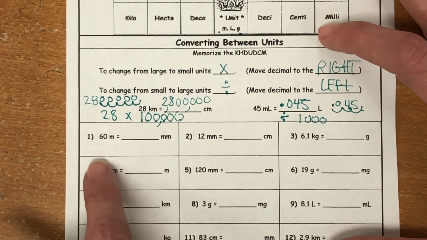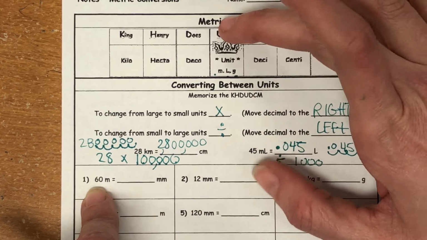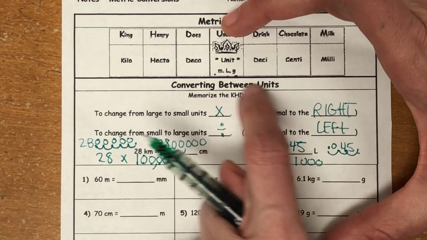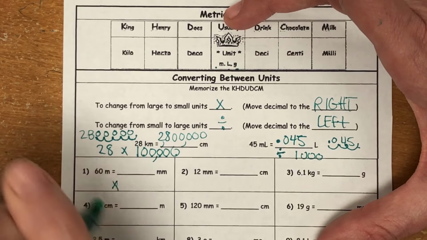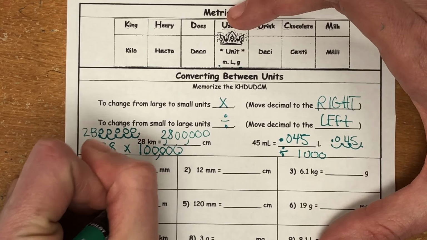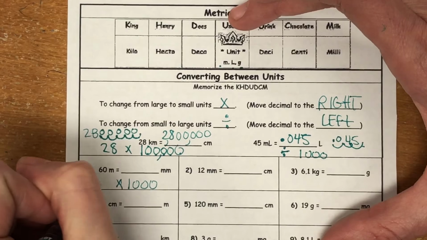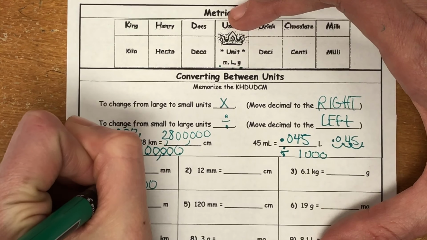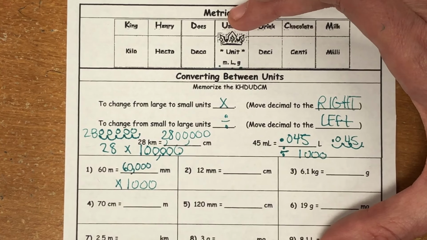So I want to go from 60 meters to millimeters. Meters is my base unit, so I'm starting right here. Then I want to get to millimeters, so I'm going to the right. If I'm going to the right, that means I'm multiplying by a power of 10. So how many times am I moving? 1, 2, 3. So that's a 1 with 3 zeros. I'm multiplying by 1,000. So 60 times 1,000 is going to be 60 with 3 zeros on the end. So 60,000 millimeters.